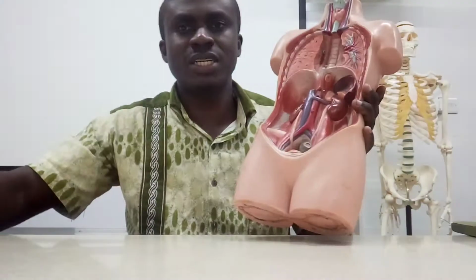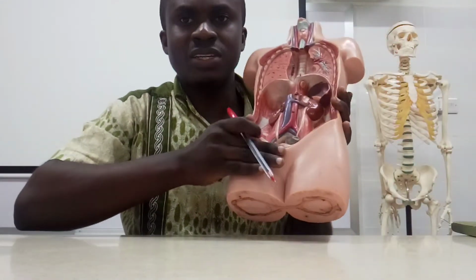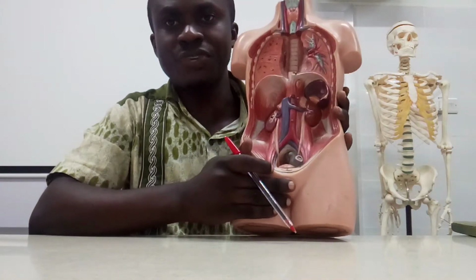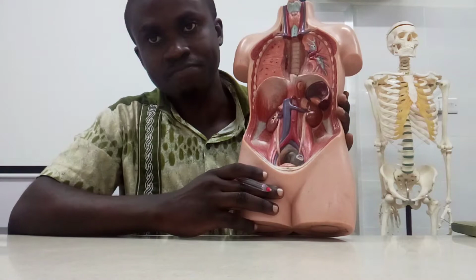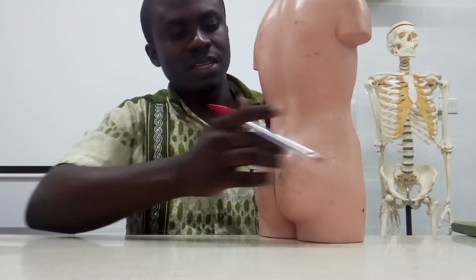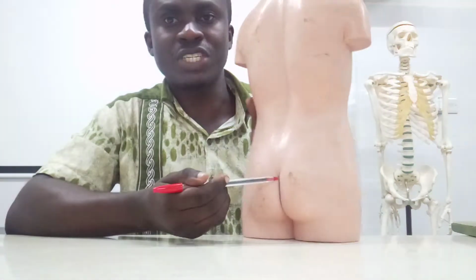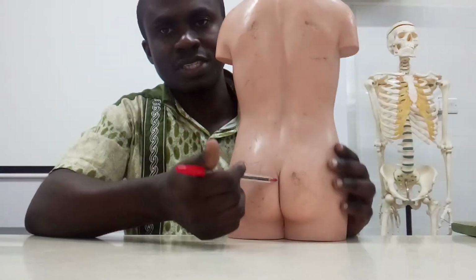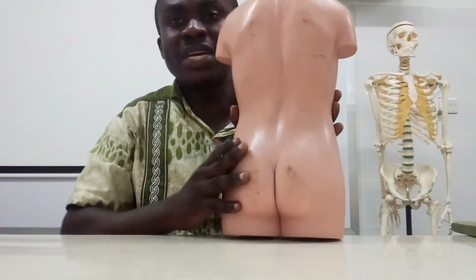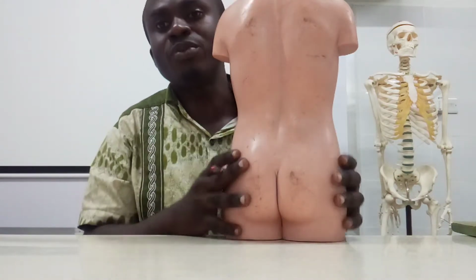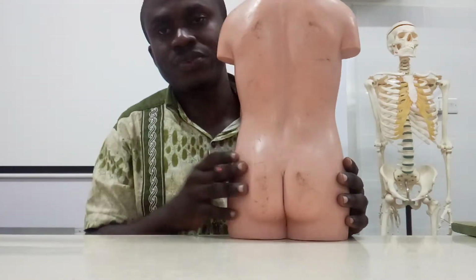Therefore, for the surface anatomy, you will say that it is the region which anteriorly you find the mons pubis in females, and for males, you find what we call the bulb of the penis. Posteriorly, it will be related to the most superior portion of the intergluteal cleft. Medially, it will be bounded by the medial aspects, and laterally by the medial parts of the thigh.